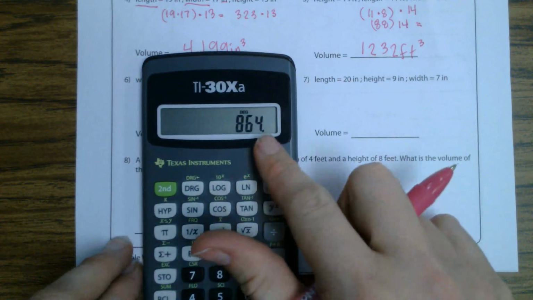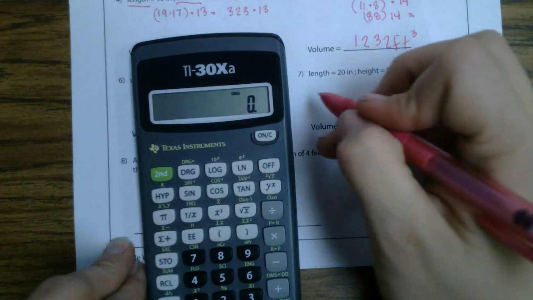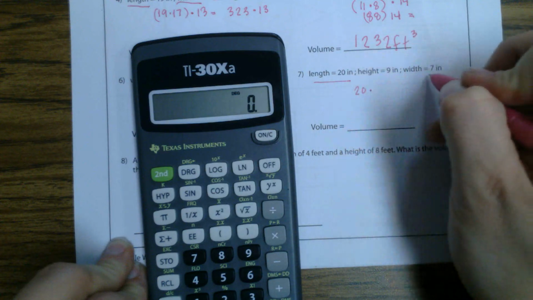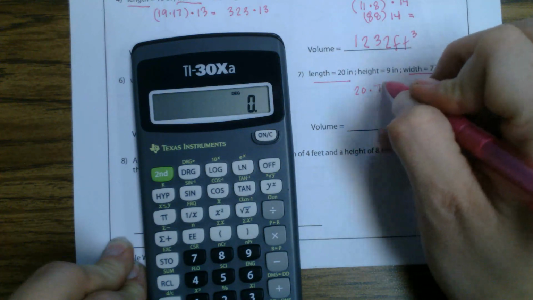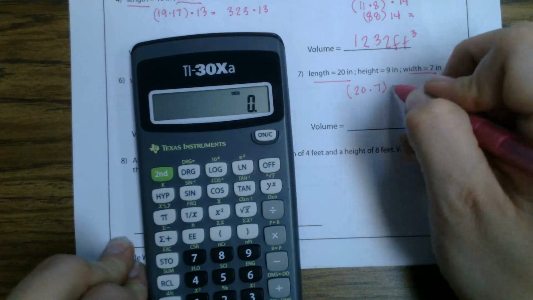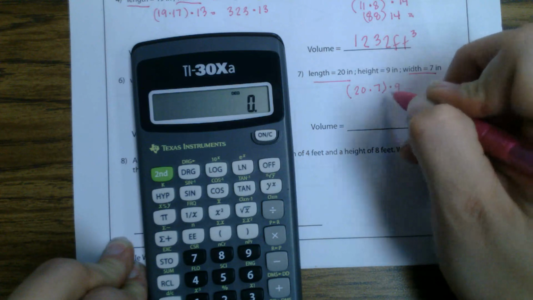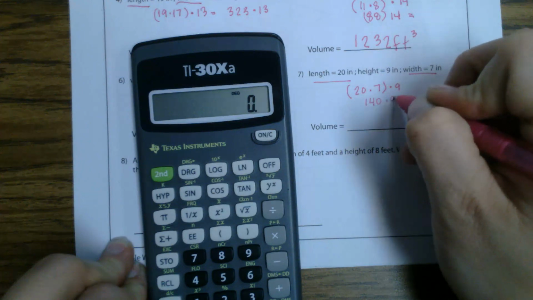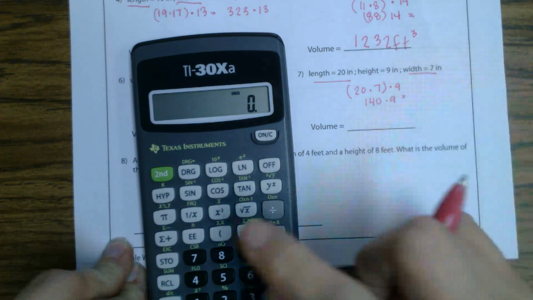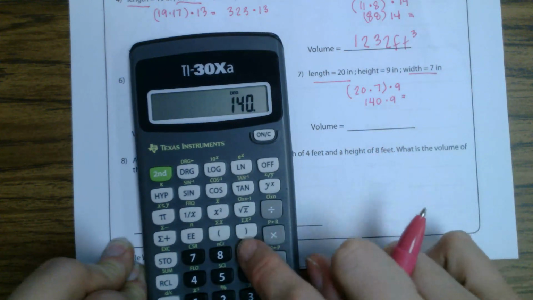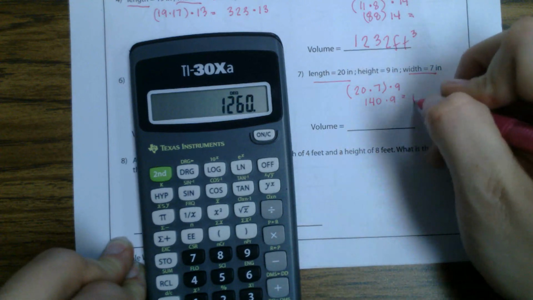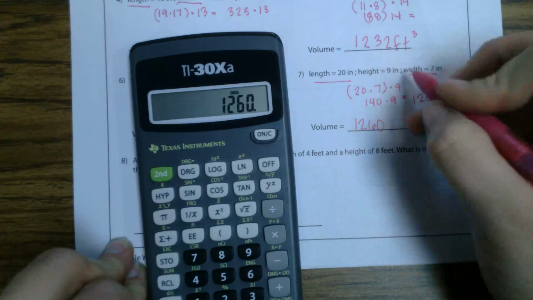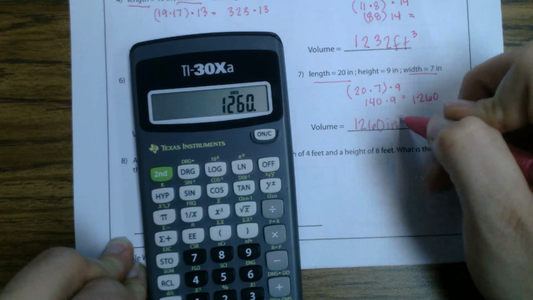Number 7, length 20 inches. My width is 7 inches. And then I multiply that by 9. 20 times 7 is 140 times 9 is 1,260. When I write it down, I'm going to make sure that I have my inches cubed.